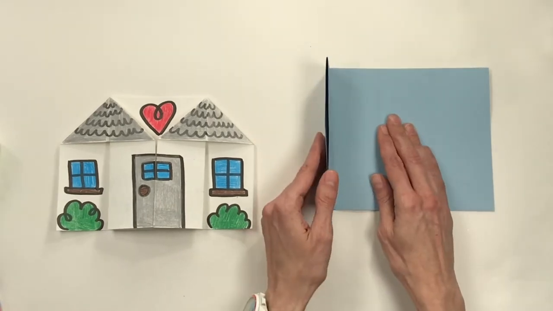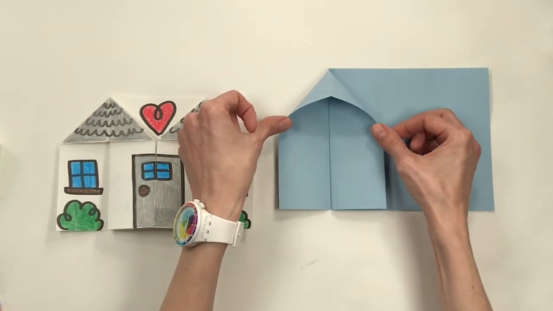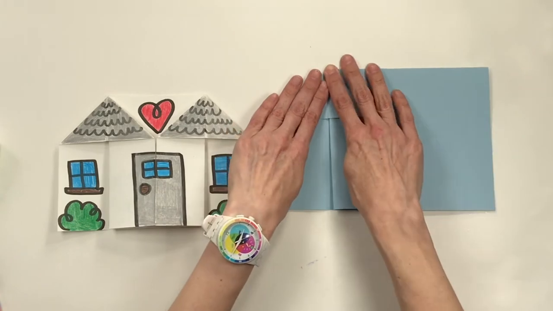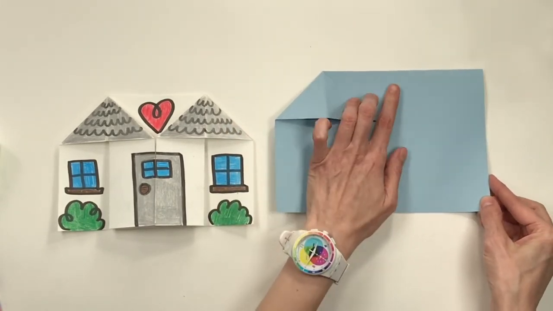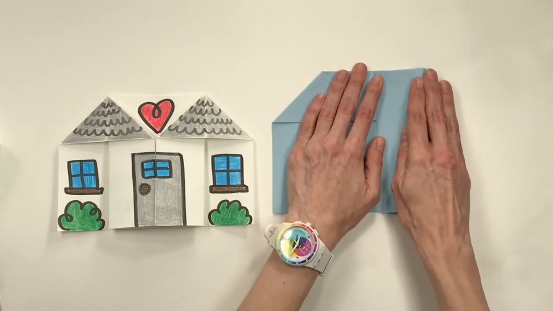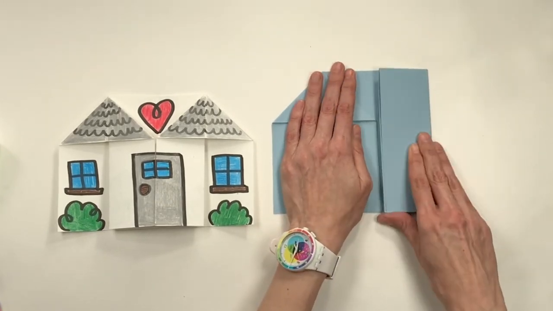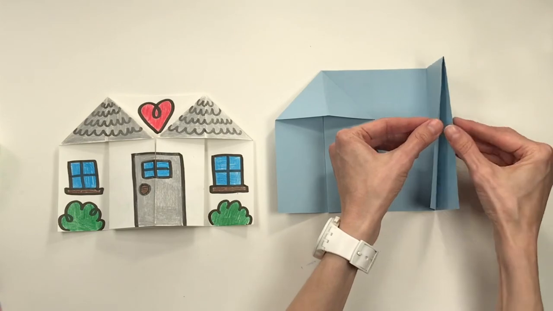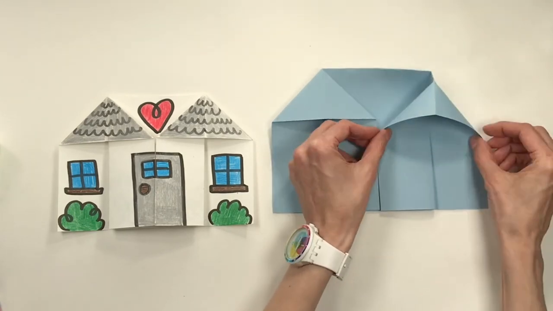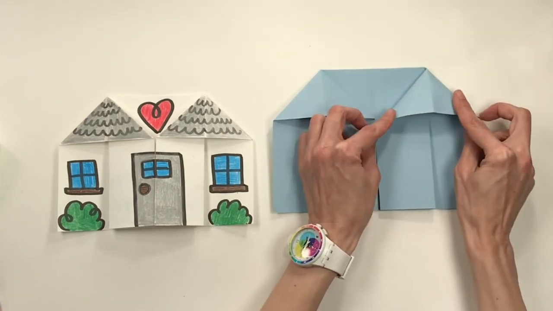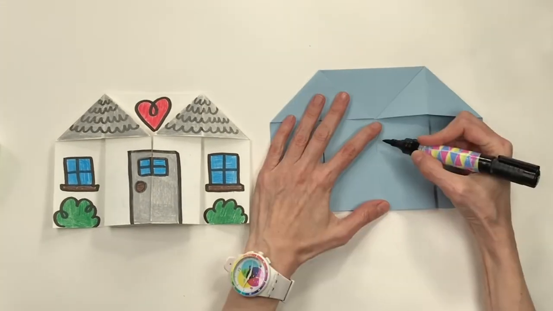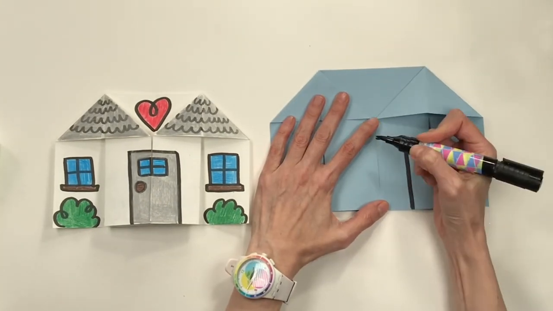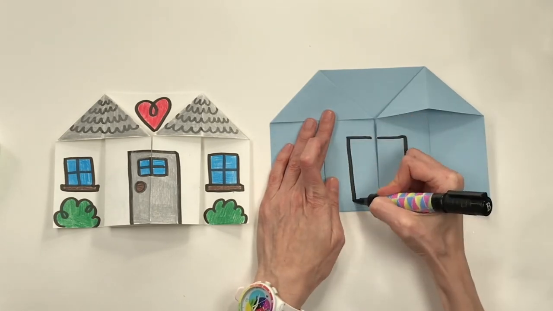To create the roof, open that opening right there. Bring it down and squish the triangle down. Same thing on the other side. Bring it over to the center fold. Flatten it, open it, and bring down the roof. There you go. Can be a little tricky. A little practice can help you out. House is finished. Now let's decorate the outside of the house.